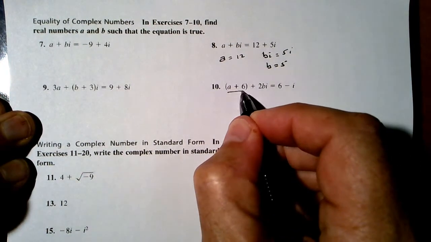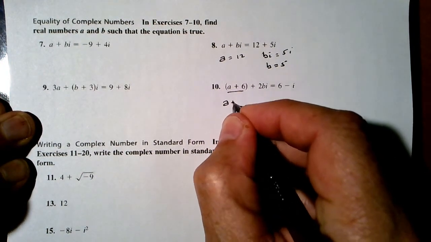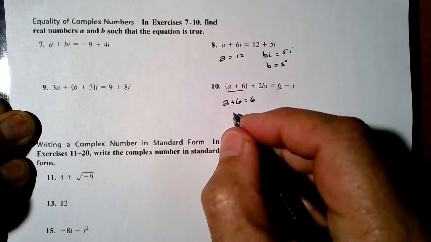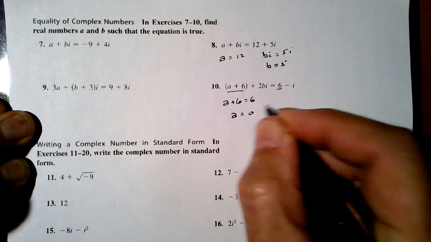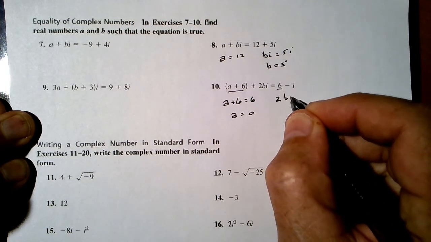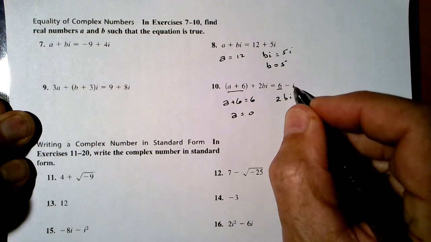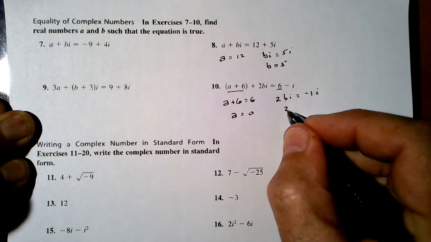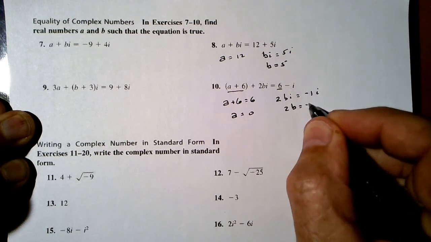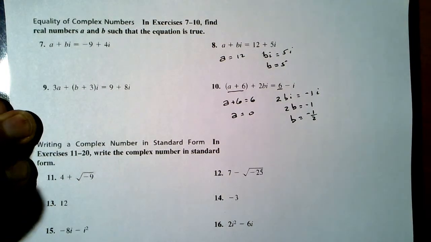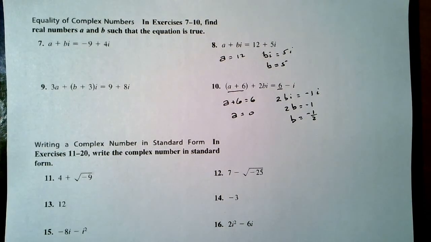Okay, our real part, a plus 6, must equal our real part, 6, so a must be 0. Our imaginary part, 2bi, must equal negative i, or negative 1 times i. Therefore, 2b must equal negative 1, so b must be negative 1/2. And that is it.